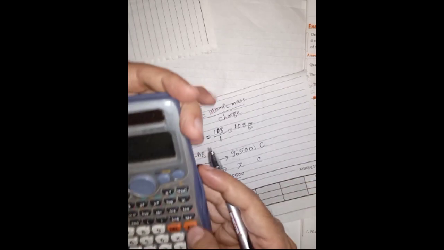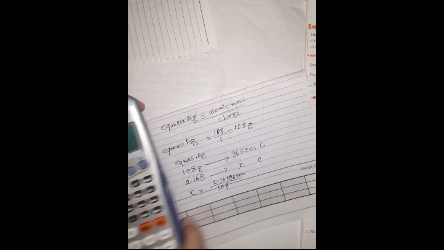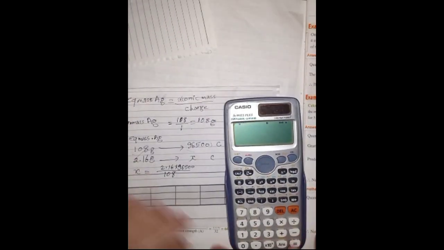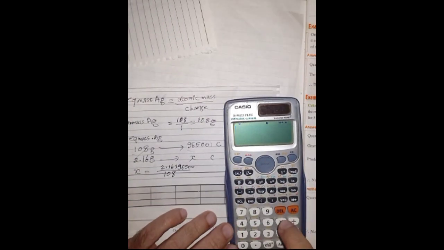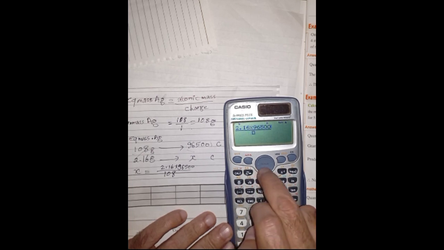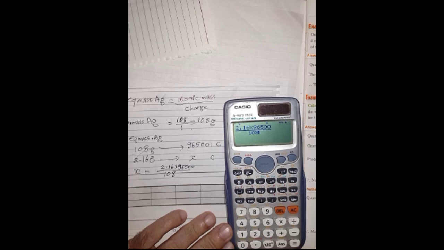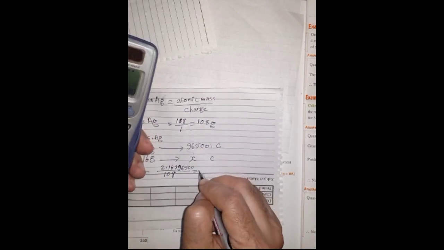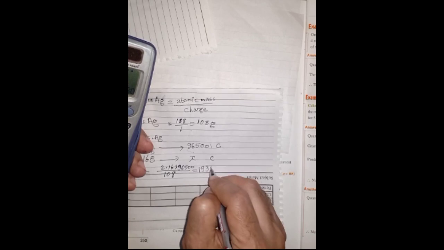Let's calculate it together as before: 2.16 times 96,500 over 108 equals 1,930 coulomb.